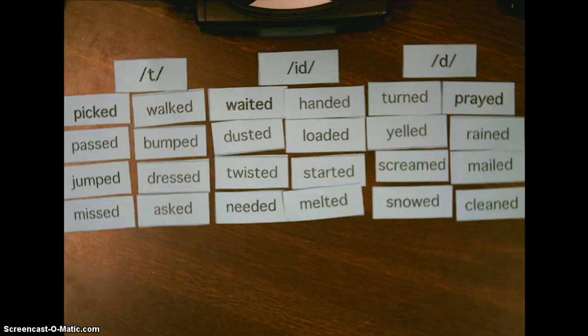Now what I would like you to do is write your words or write your sort in the day 1 section of your spelling packet and refer to this screencast as often as needed throughout the next 2 weeks.